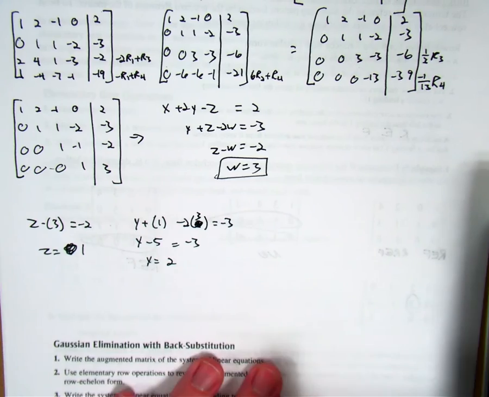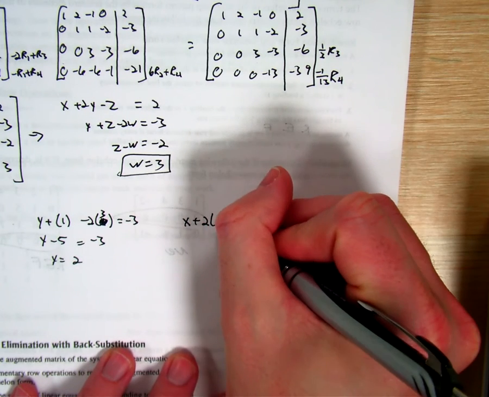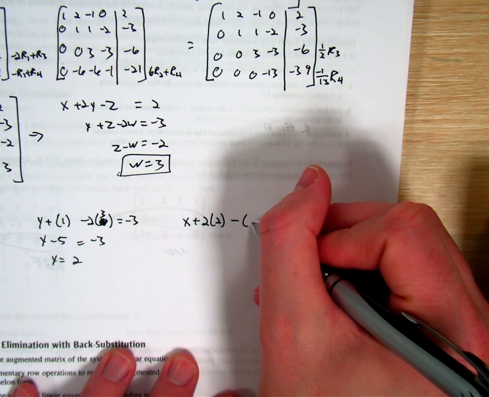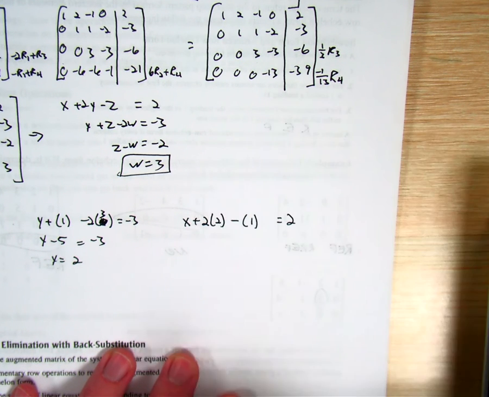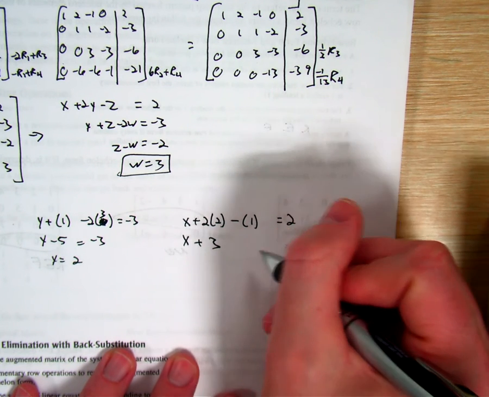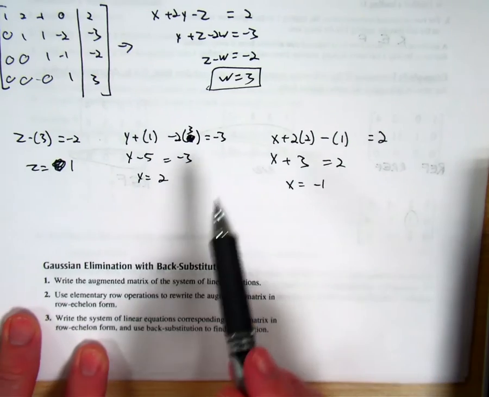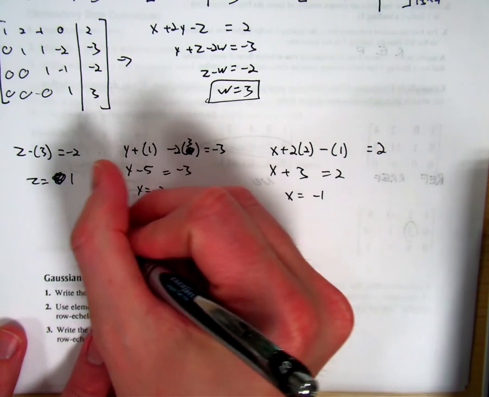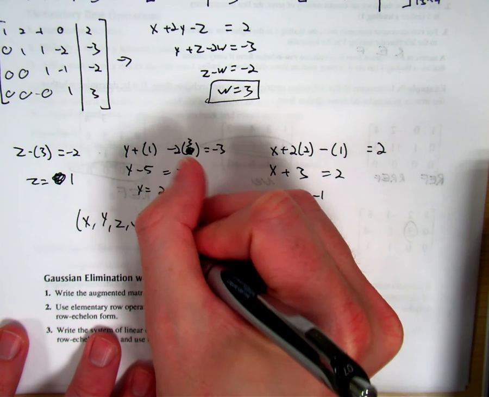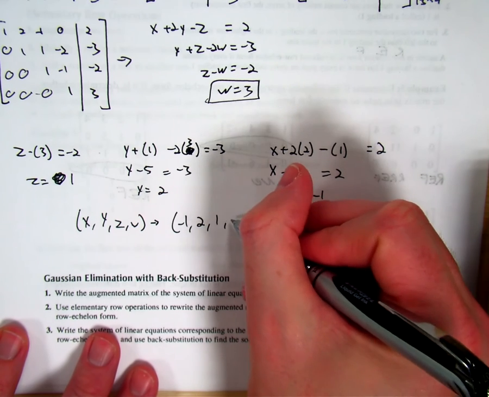Y equals 2. And then our last one, x plus 2 times y minus z, which was 1, no w's, equals 2. So 4 minus 1, x plus 3 equals 2, x equals negative 1. So we got negative 1, 2, 1, 3. And as an ordered quad, we have negative 1, 2, 1, 3.